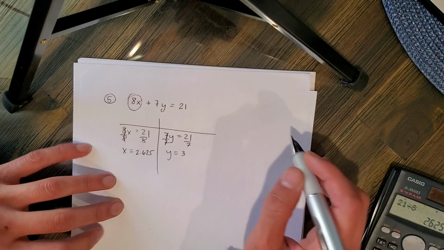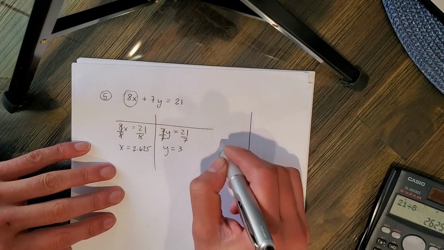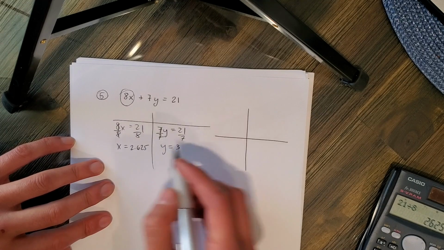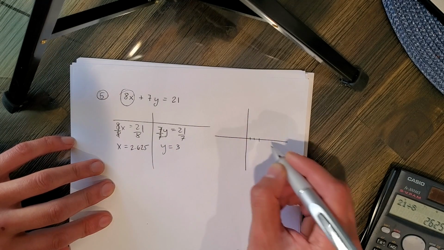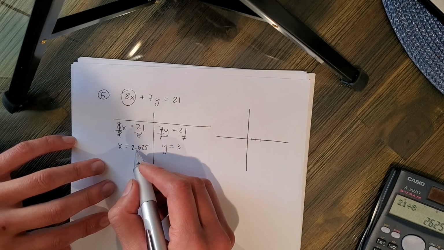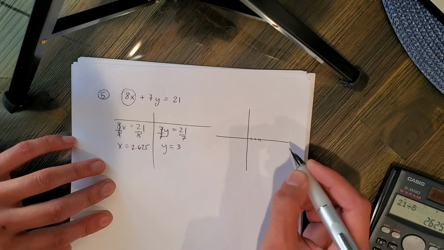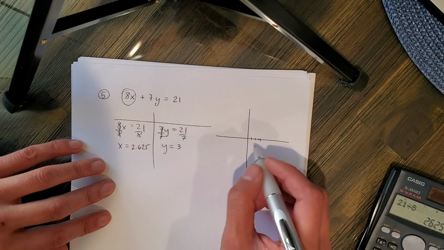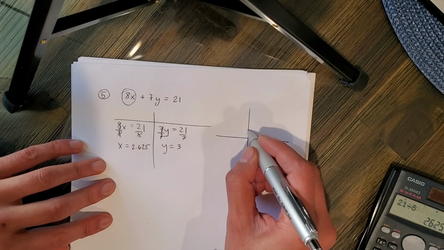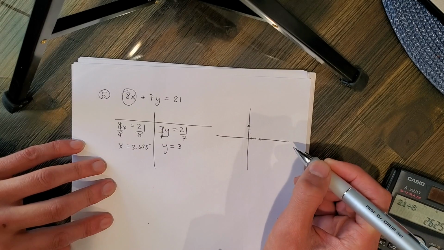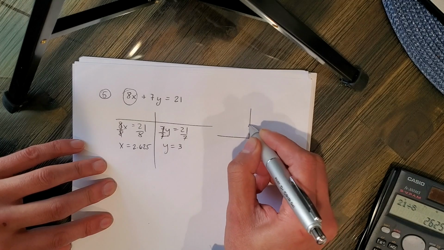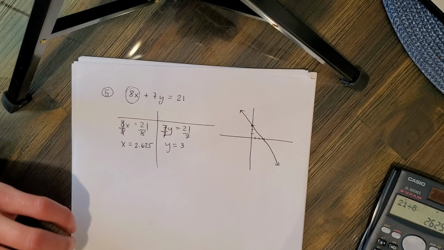Okay, so how do we graph this? Well, just like we did the other ones. Just go ahead and count the tick marks. So here we have x is 2.625. So I'm going to go 1, 2, 3. But we know it's less than 3, but more than 2.5. So just put it somewhere in between 2 and 3, but closer to 3. Okay? On the y, we're going to go up 3. 1, 2, 3. And that's my point. Okay, so now I just connect. And that's it. Pretty simple, right?